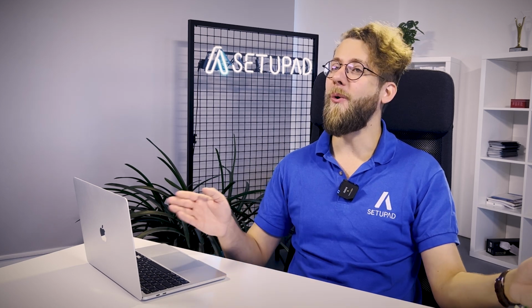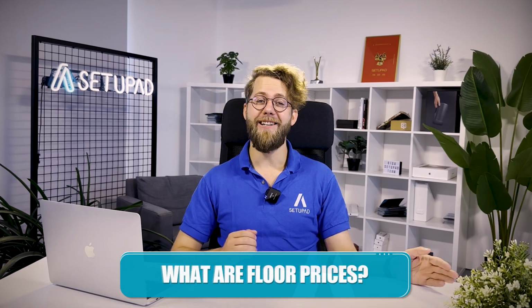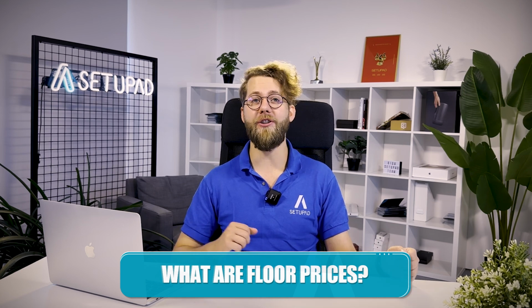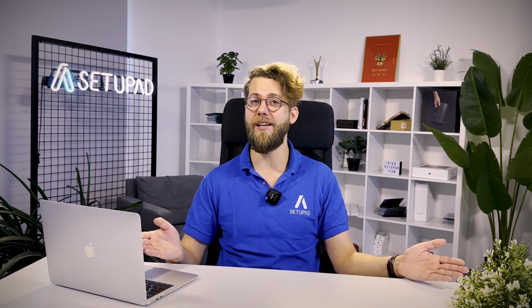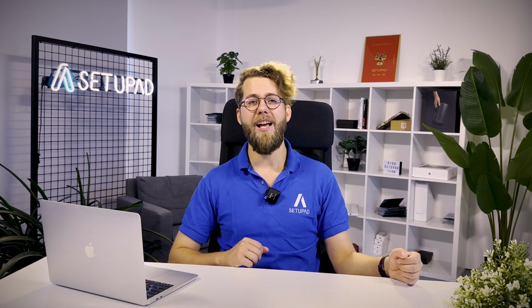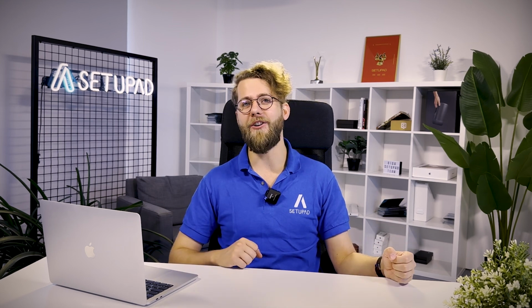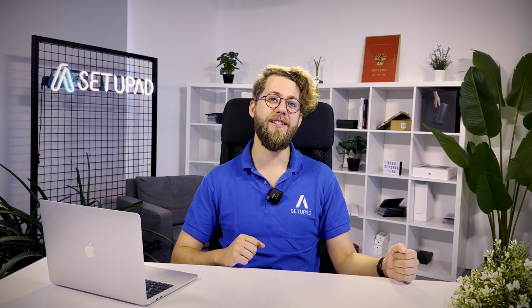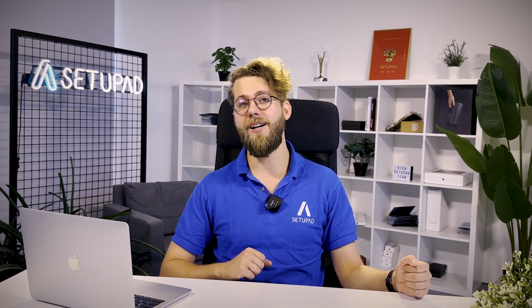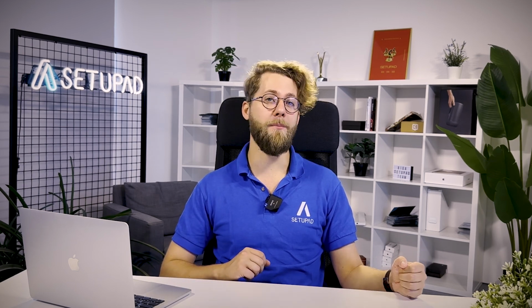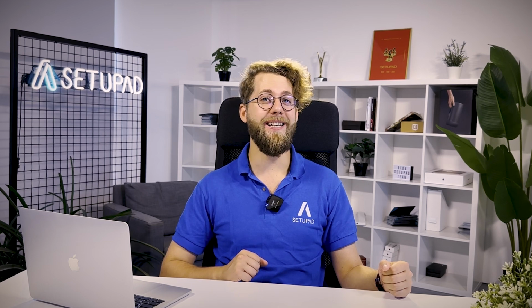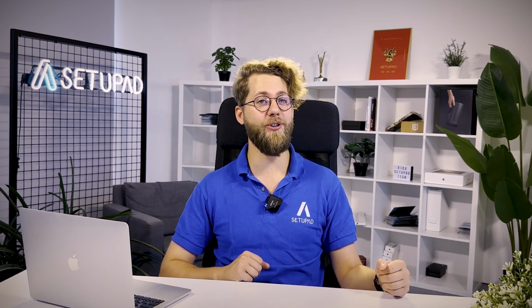First off, what exactly are floor prices? Floor prices are the minimum CPM rates publishers set to ensure their ad space isn't sold for less than a certain amount. Think of it as a protective barrier ensuring your ad inventory isn't undervalued in auctions. If a bid doesn't meet your floor price, it's filtered out and the impression isn't sold. This helps maintain the value of your ad space, ensuring you're not selling yourself short.